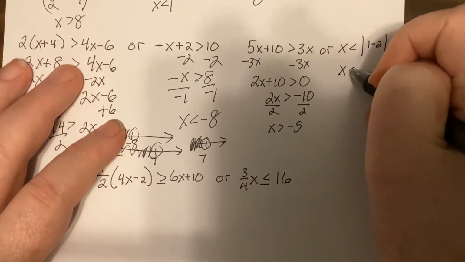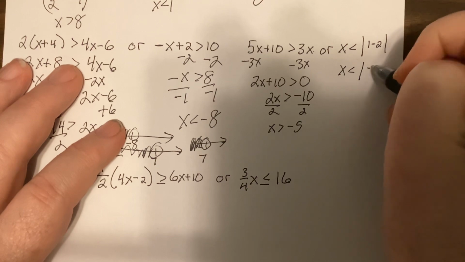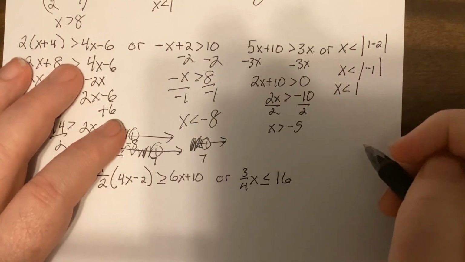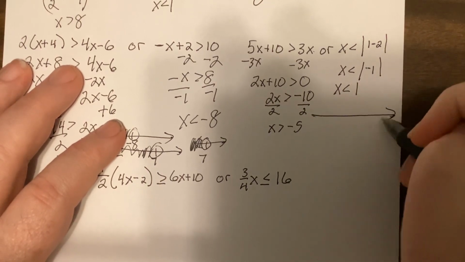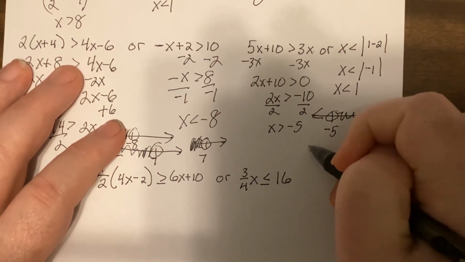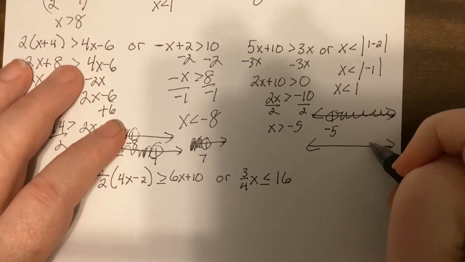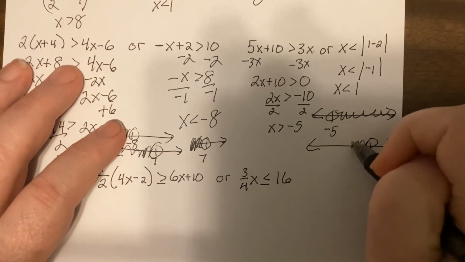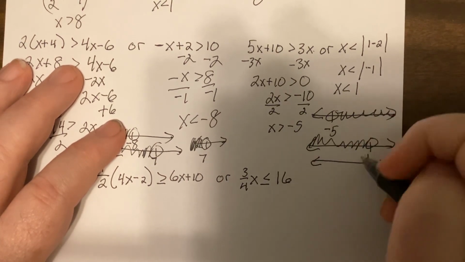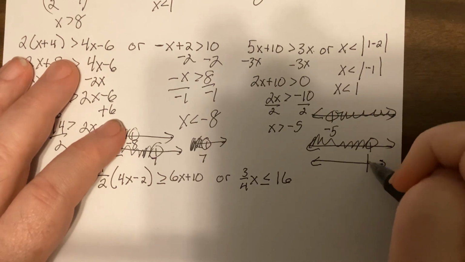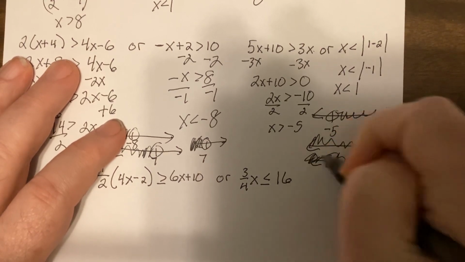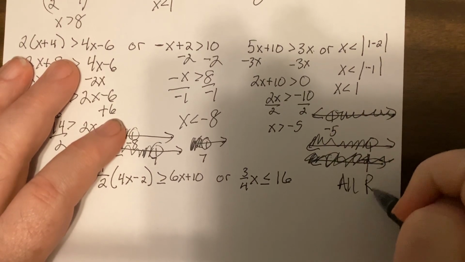This one, x is less than the absolute value of 1 minus 2, which is negative 1. Absolute value of negative 1 is positive 1. So, here's greater than negative 5. Here's less than 1. Now, remember, or is shading. Anywhere there's shading, it's part of your answer. So here, then I put this one on, it's here. It's everything for this one. So it's all reals.